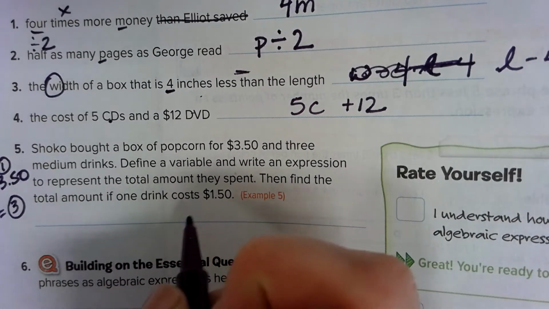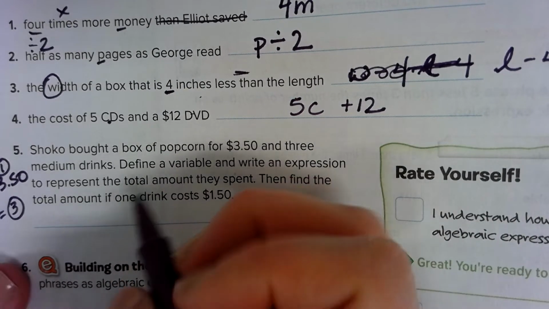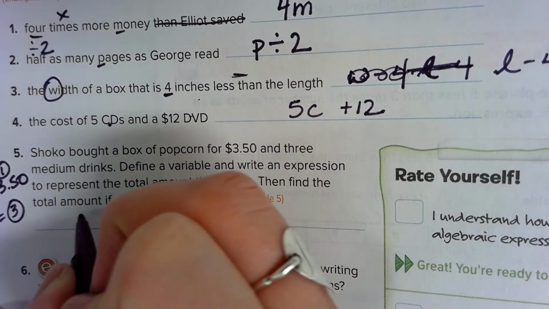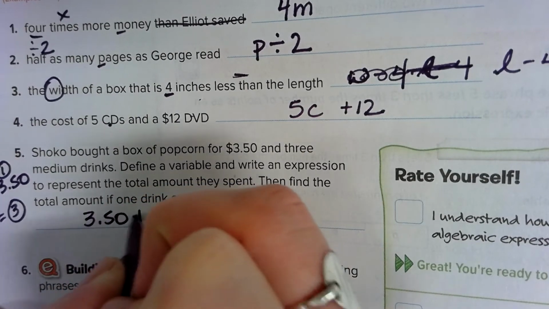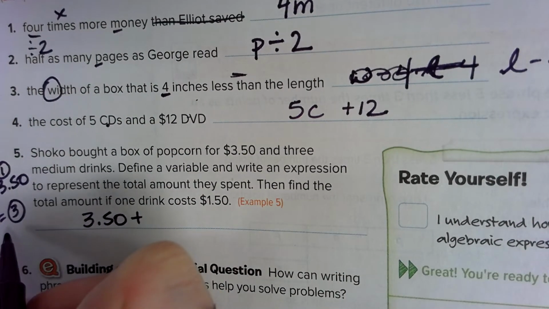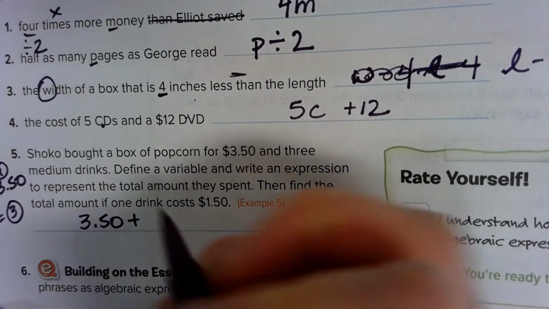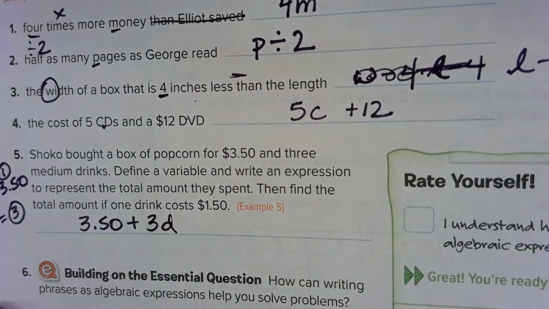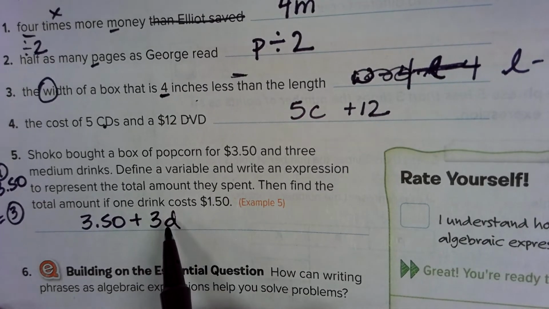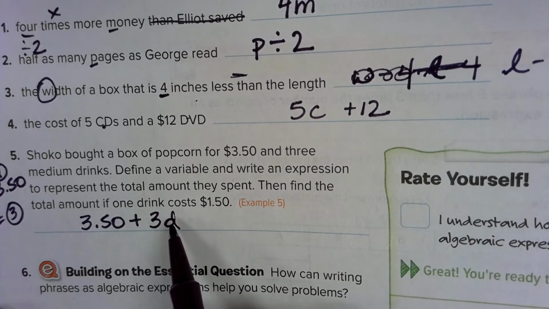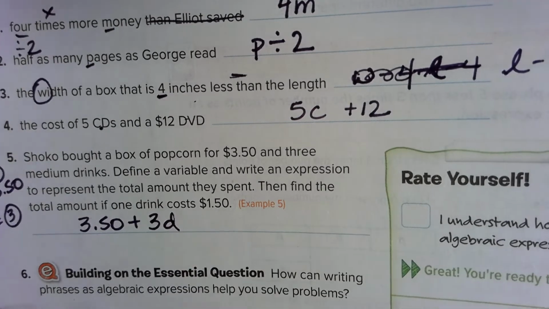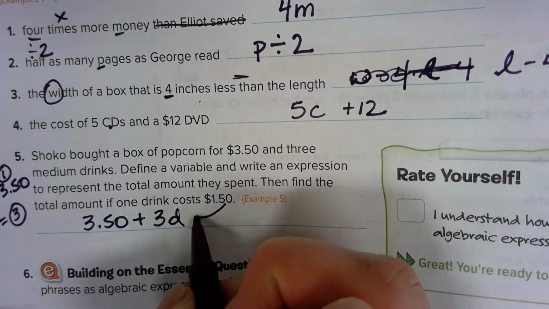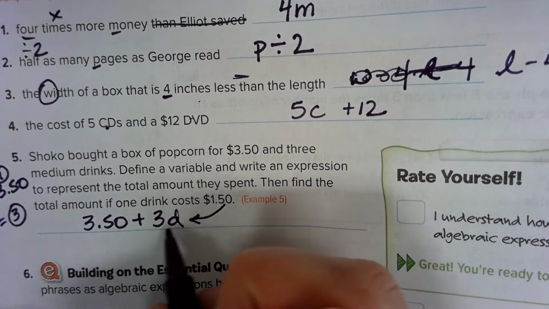So total cost, we're probably adding something. So we are adding $3.50 plus 3 drinks. So we could do 3 times D. $3.50 plus 3D would give us our total amount if we didn't know how much the drinks cost. Now that we know how much the drinks cost, let's substitute that in there and multiply that.